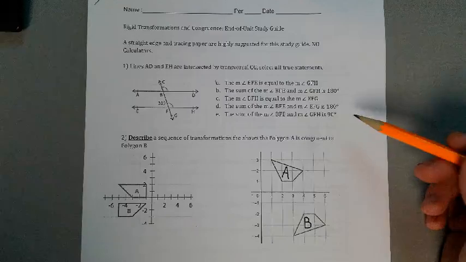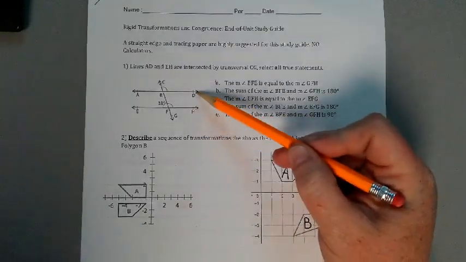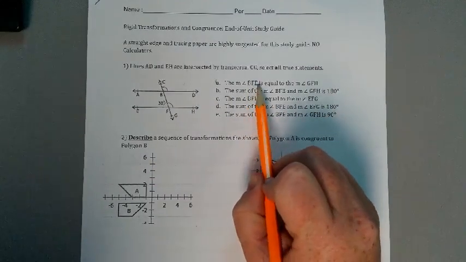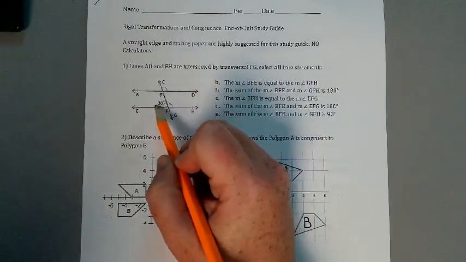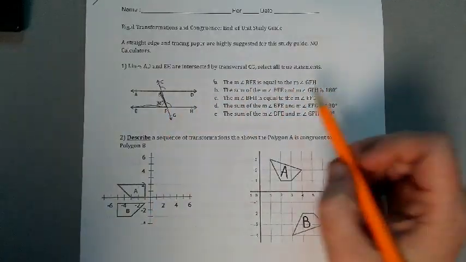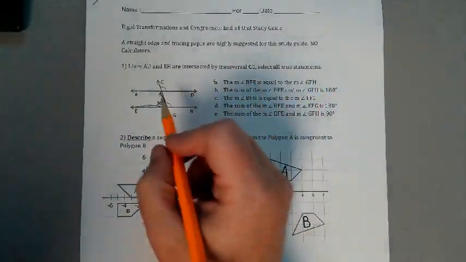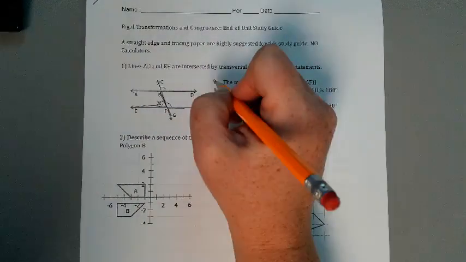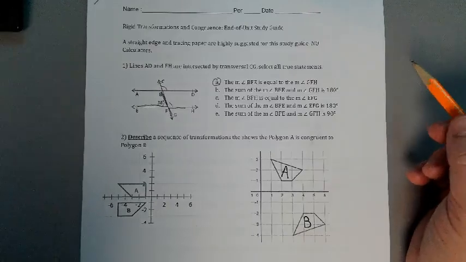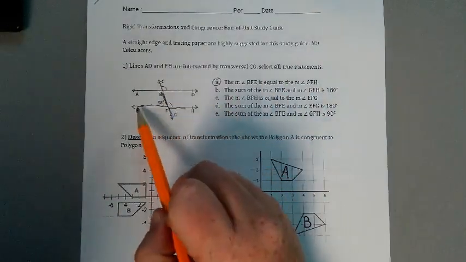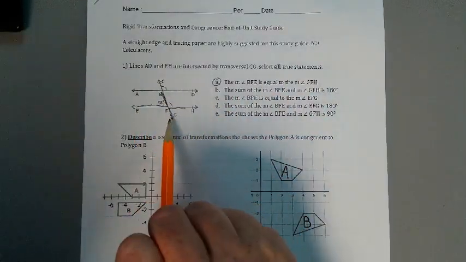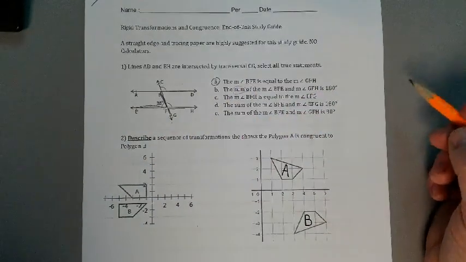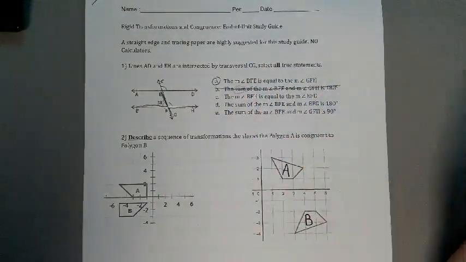Lines AD and EH are intersected by transversal CG. Select all the true statements. Angle BFE is equal to GFH. These are vertical angles. That is a true statement. The sum of angles BFE and GFH is 180 degrees. Sum means to add. 38 and 38 is not 180.